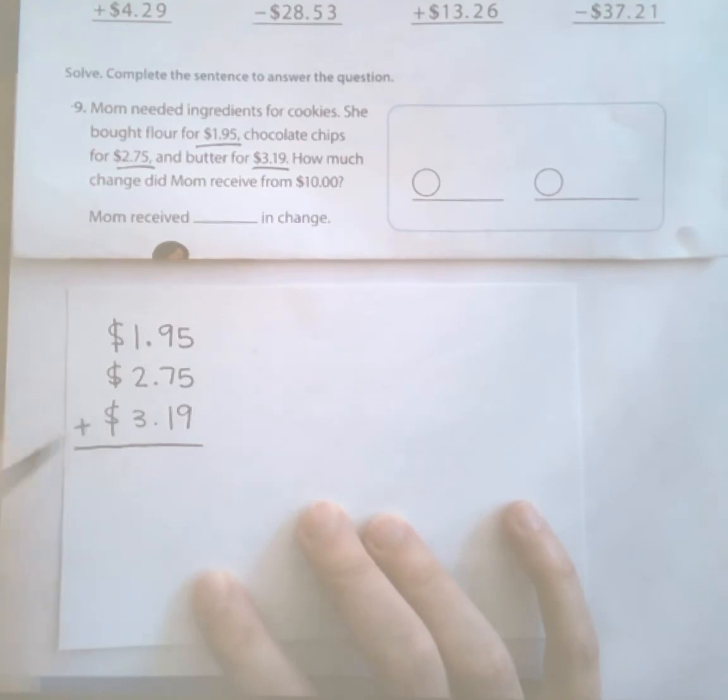And I'm adding all of these numbers. Now remember, you know me, I like to look for tens because it's just quick. So I know 5 and 5 is 10, and 10 plus 9 gives me, very good, 19. I'm going to put my 9 down, bring up my 1.